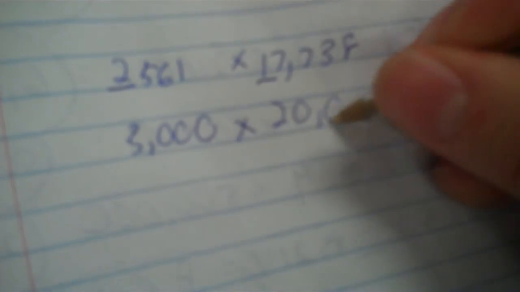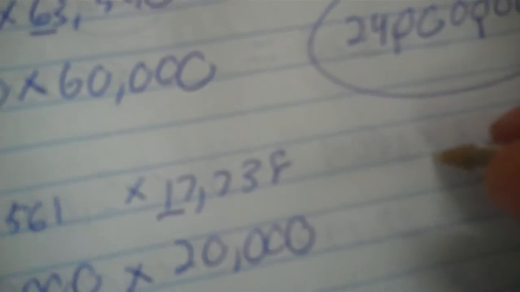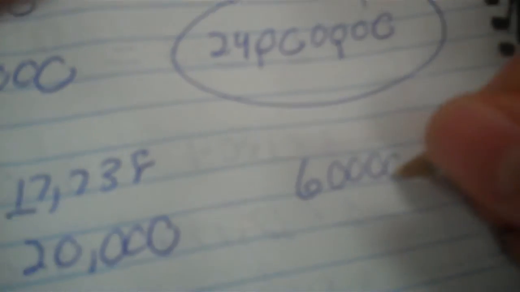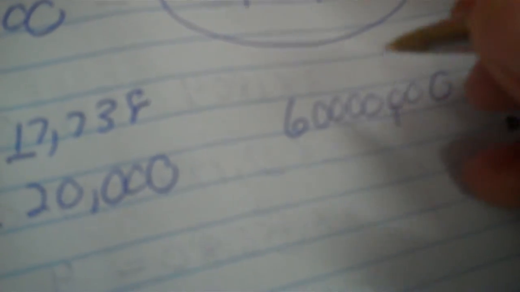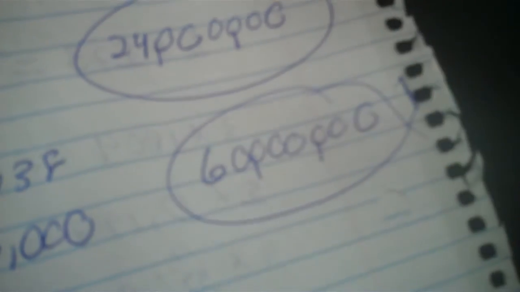Okay. 2,561 times 17,738. Okay, so that goes up to a 3, 3,000. Remember, when it's 5, you take it up. And a 7, so that 1 goes to a 2, 20,000. 3 times 2 is 6. And we have a total of 7 zeros within the product. 1, 2, 3, 4, 5, 6, 7. 60 million.